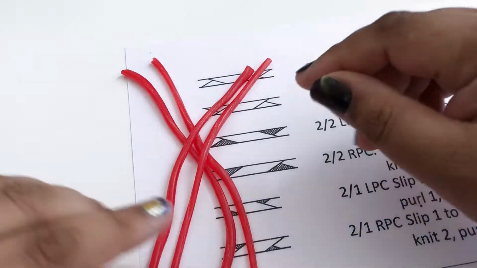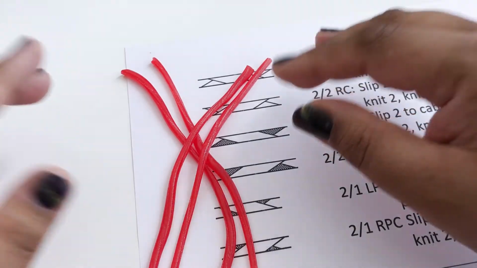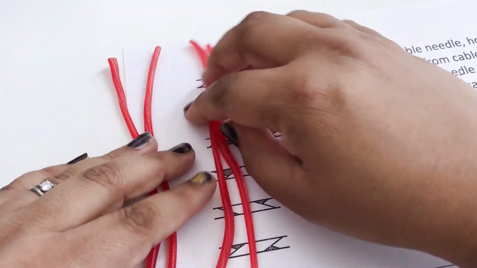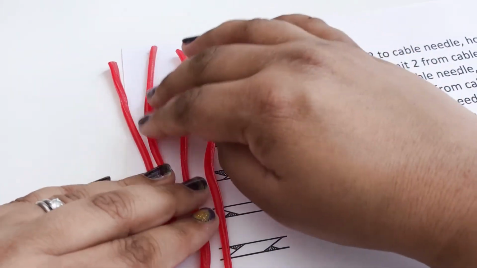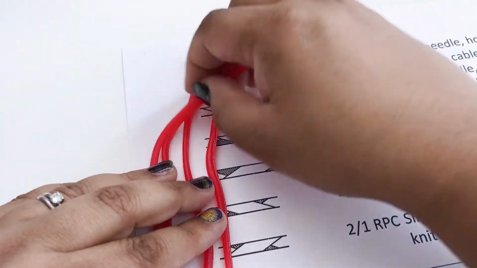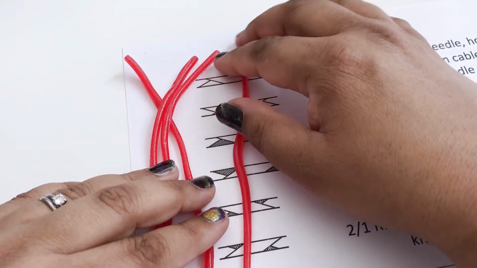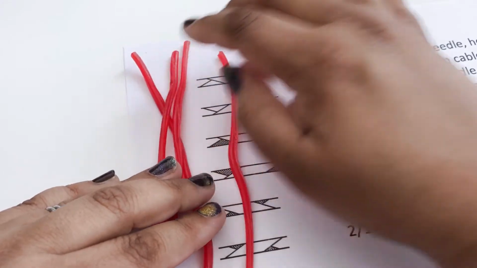Okay, that is left crossing and right crossing cables. Now it doesn't always have to be 2 over 2. Maybe I wanted to cross 2 stitches over 1 stitch. Okay, and this one's just straight. This one keeps going where it was.